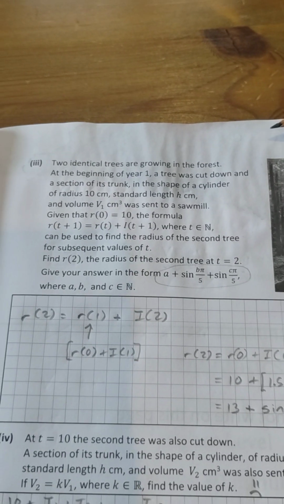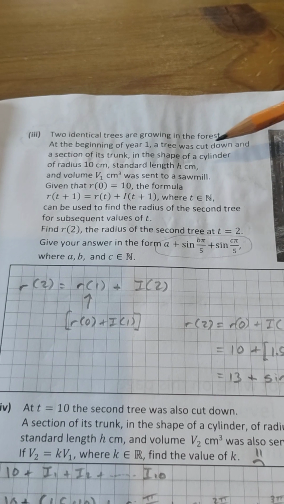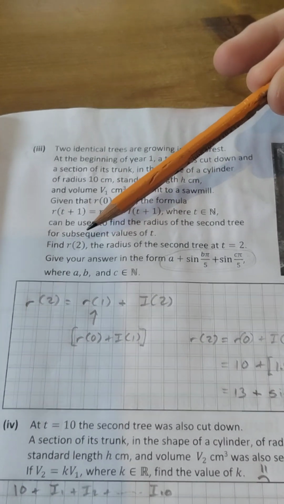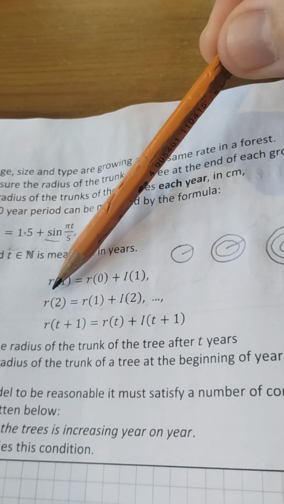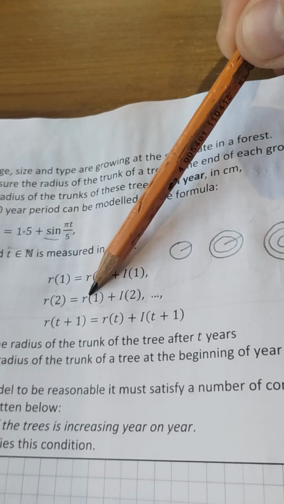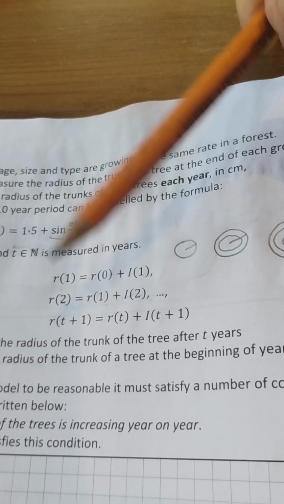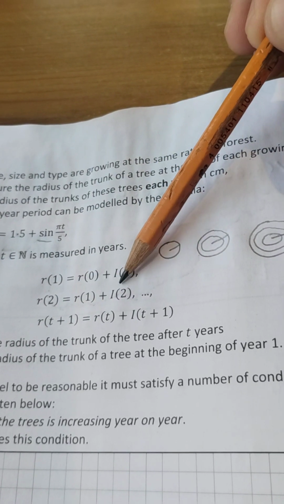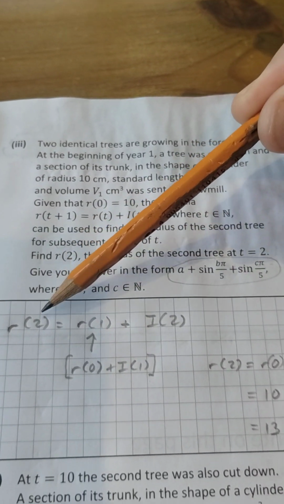So this one, not too difficult if we can see what's going on. R0 is 10, we need to find R2. Now R2, they give you over here. So R2 is R1 plus the growth for that year. So it's how big the tree is at the end of year 1, but then it grows a little bit in year 2. So if we come over here, I'll just steal that formula.